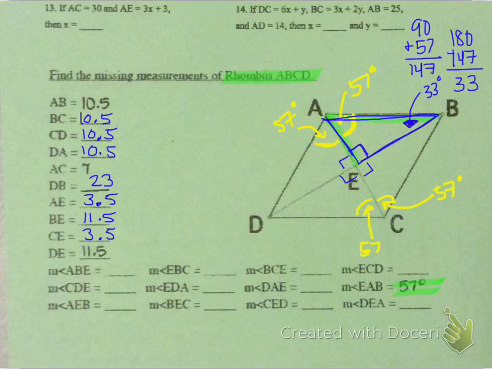Okay, now because this is a rhombus, this angle here and this angle right next to it, they're congruent, so this one's also 33. And their opposite angles over here are also all going to be 33. Okay, so now I think I have enough information to fill in most of these. Okay, so let's go ahead and take a look.